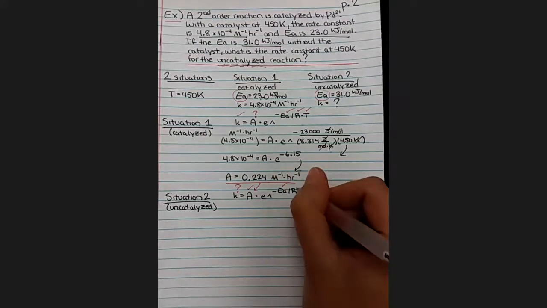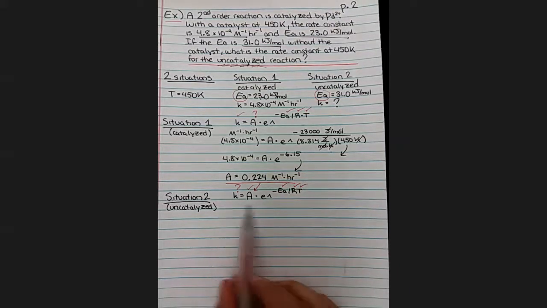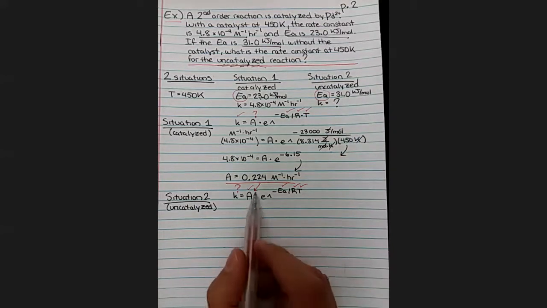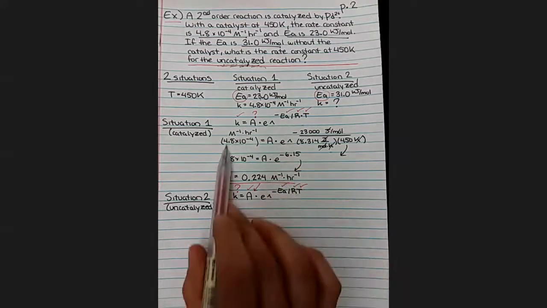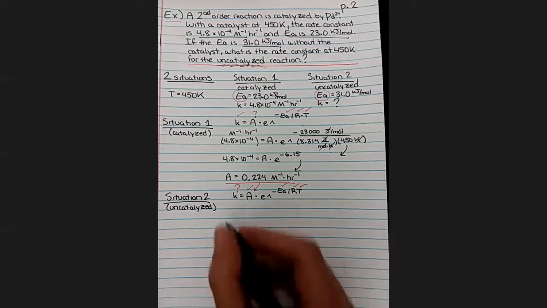We have the activation energy, the temperature, and the rate constant. So the reason we couldn't just start with the Arrhenius equation for situation 2 is because it has this unknown frequency factor in it. We need to take situation 1 where we know all the information to find that frequency factor before we can calculate values for situation 2.